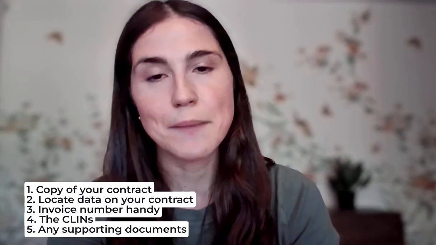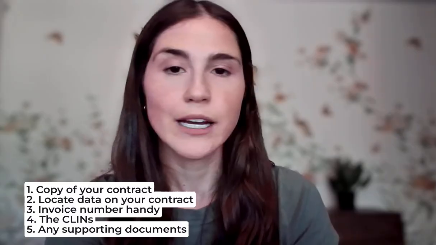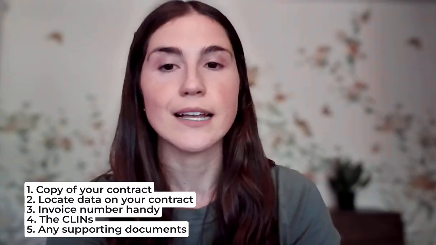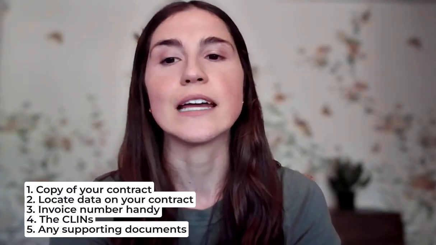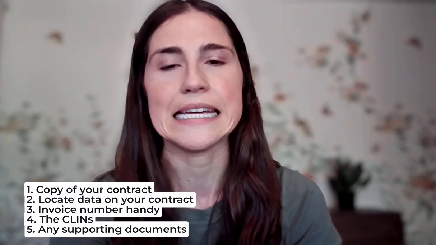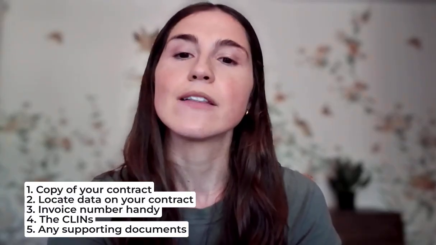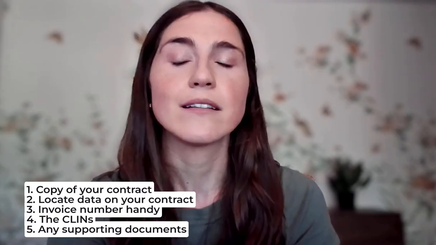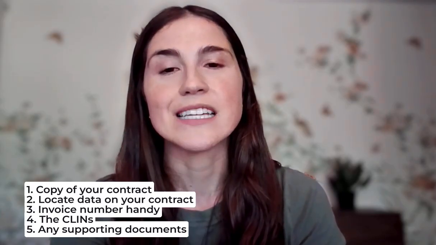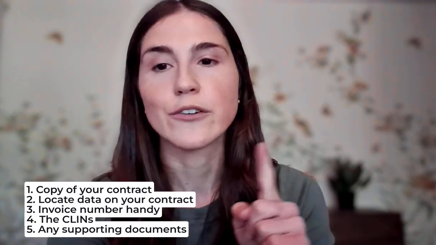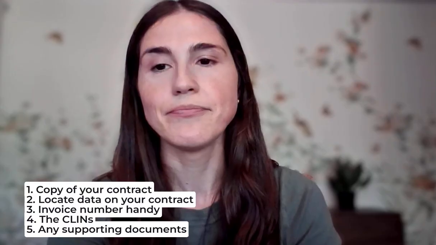Second, let's grab your key data. You should already know your CAGE code. If you don't, that's your company's unique ID for government work, which you have registered in SAM.gov and PIEE. You'll also need the full contract number and the delivery order number if you have one. You can usually find these right on the front page of your contract award at the top.